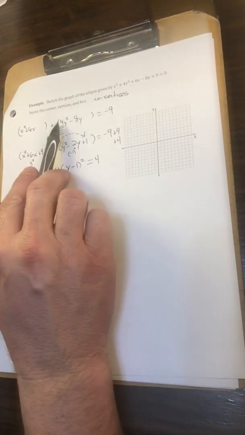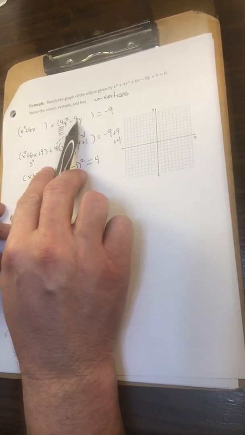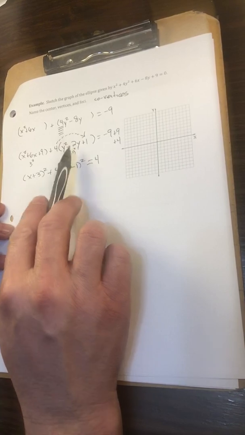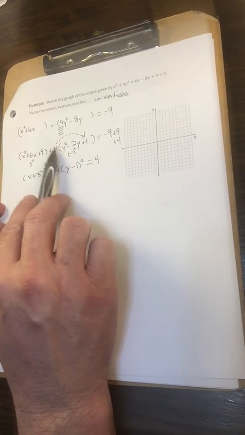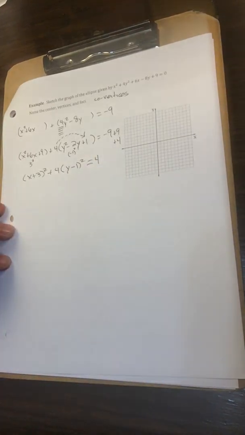Real tricky things, guys. You got to take that number out. It's got to come out from here, too. Also, when I take half of this and square it and add it, we got to remember to multiply it by our coefficient before we add it to the other side.